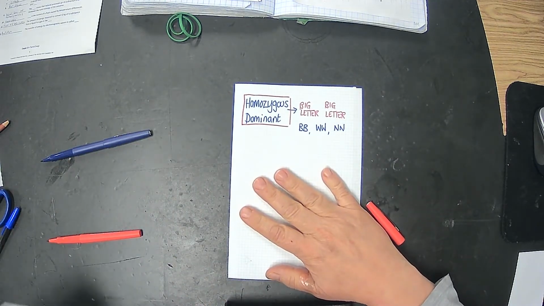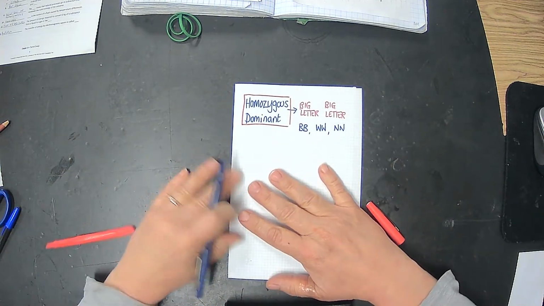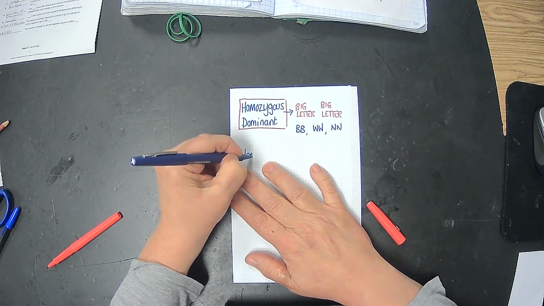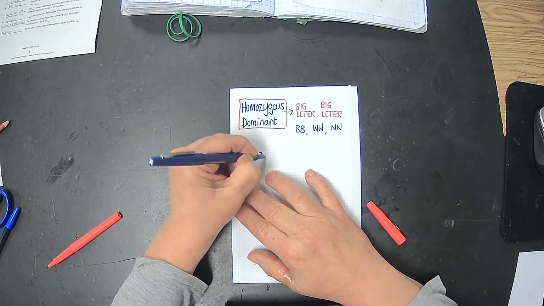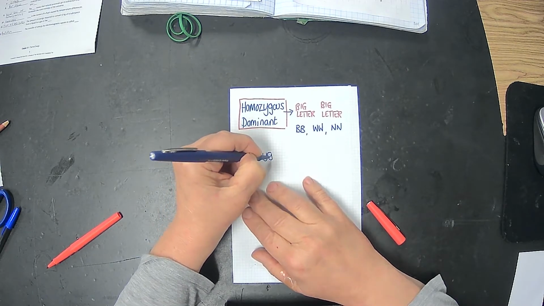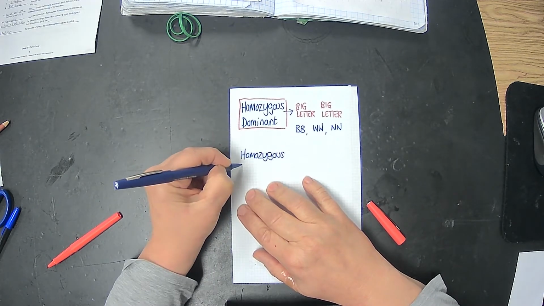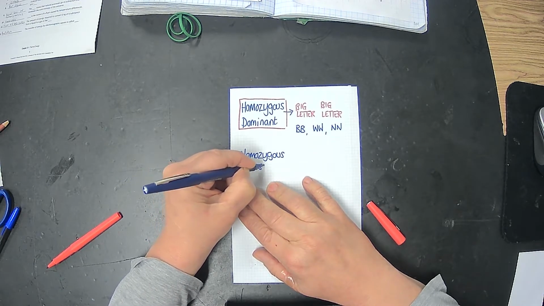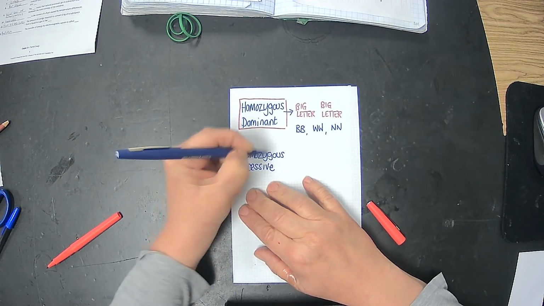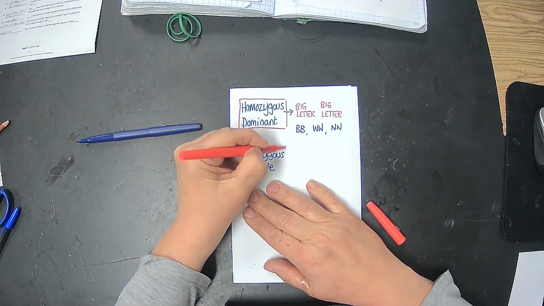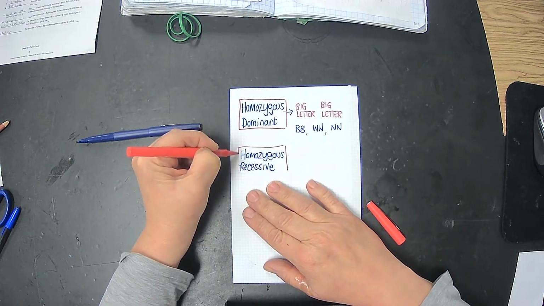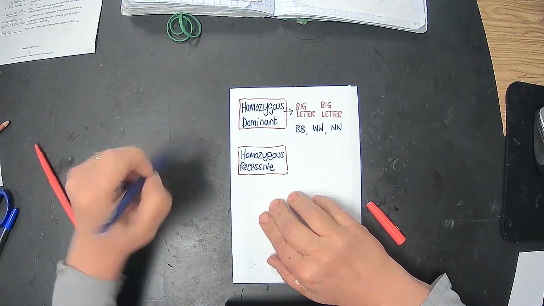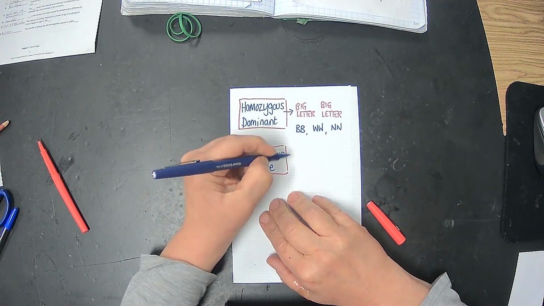Okay. The next one that you have to know is, what if something is homozygous recessive? If it is homozygous recessive, that means that the individual has inherited the same alleles from both parents, and in this case, they're homozygous.